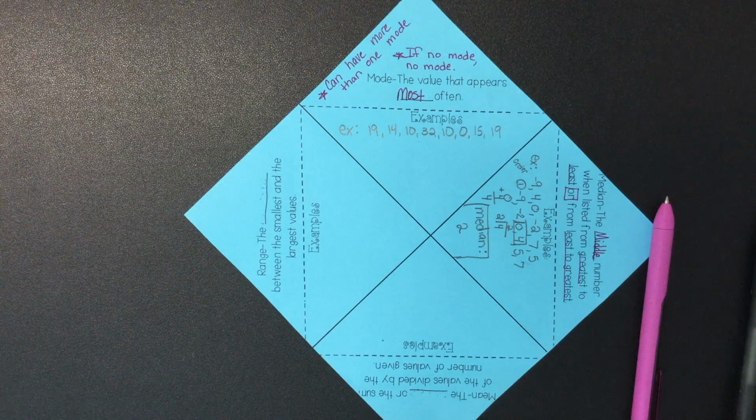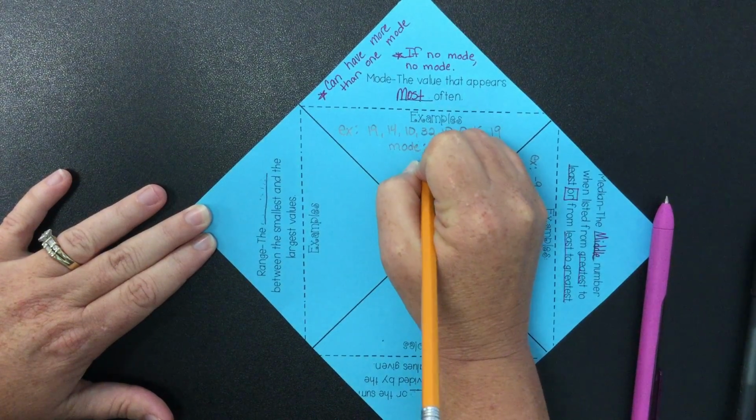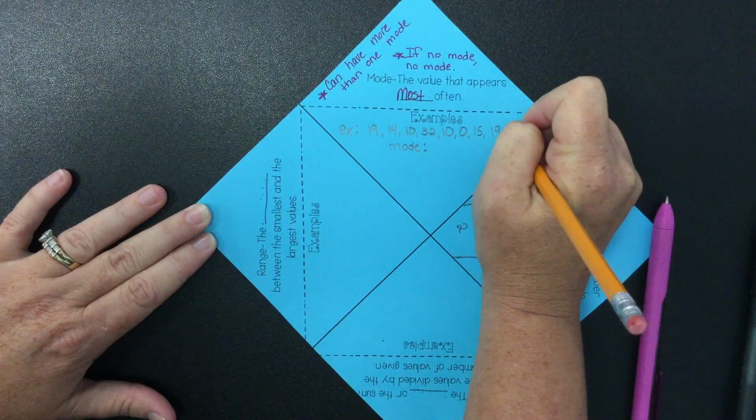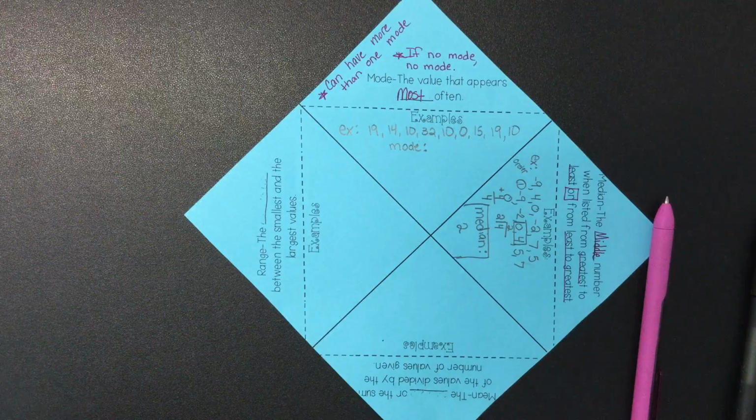And I want to find the value that appears most often. Oh, hold on, let me add one more. Sorry, I want to add one more. What value appears most often? 19 and 10. Does everybody agree that 19 and 10 appear most often? No. Go ahead and tell me why.